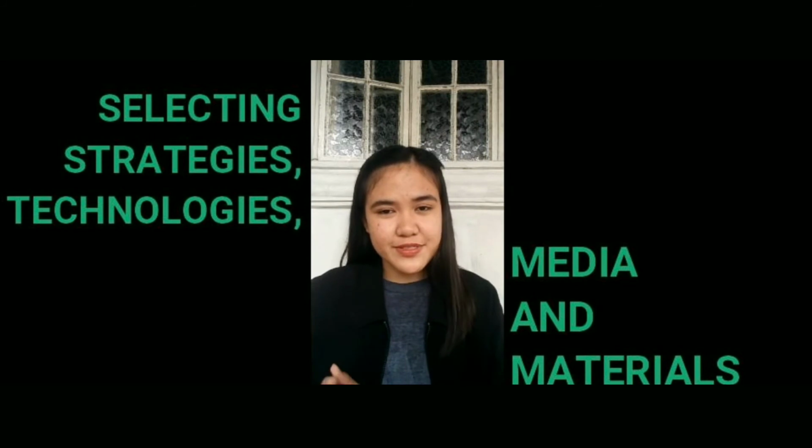The third step is about selecting strategies, technologies, media, and materials. You have to choose the best material that is suitable for your instruction. Whether it be in the lecture, what materials or strategies are you going to use in lecture? How are you going to demonstrate the lesson? Or it might be what are the strategies or the materials you will use in group discussion, in collaborative work of your students.